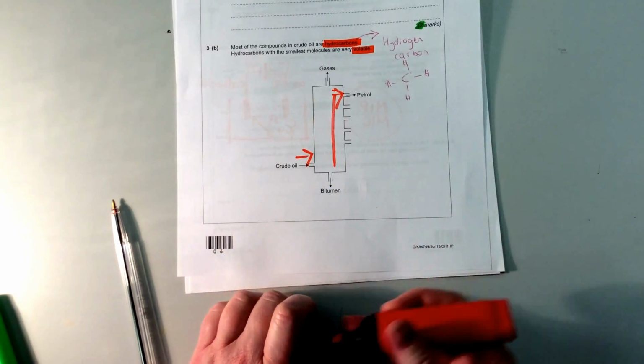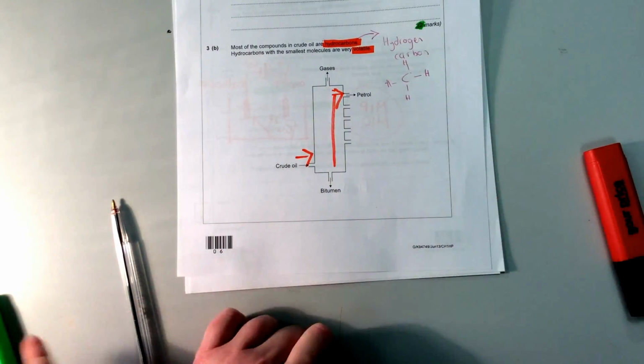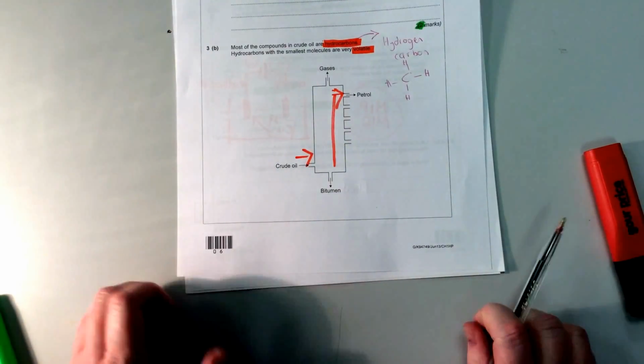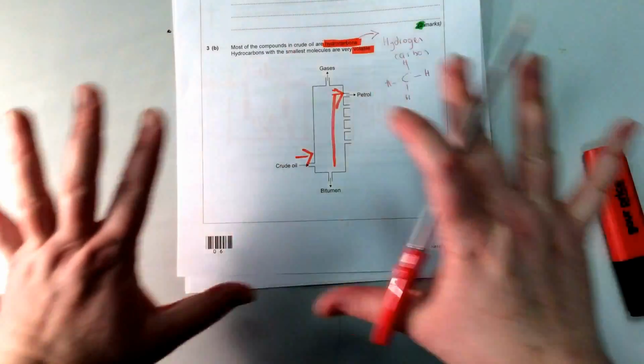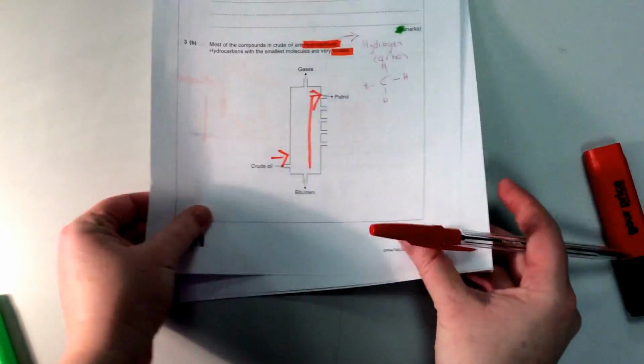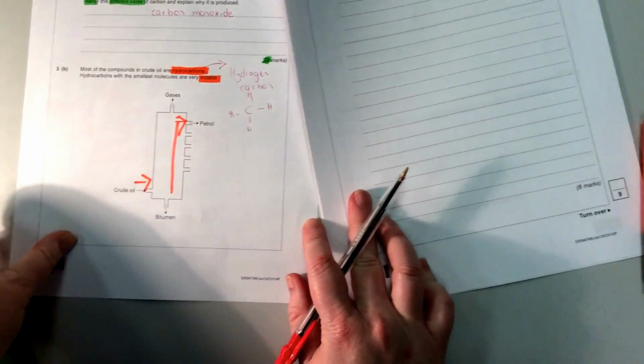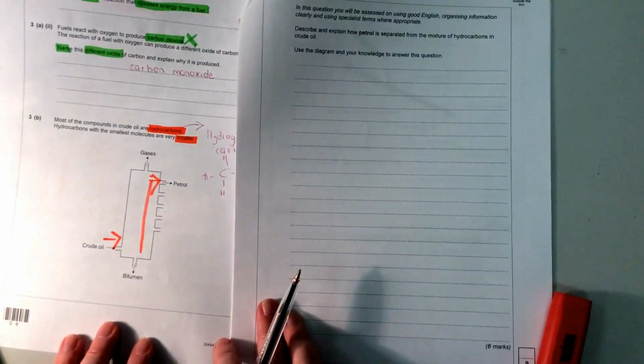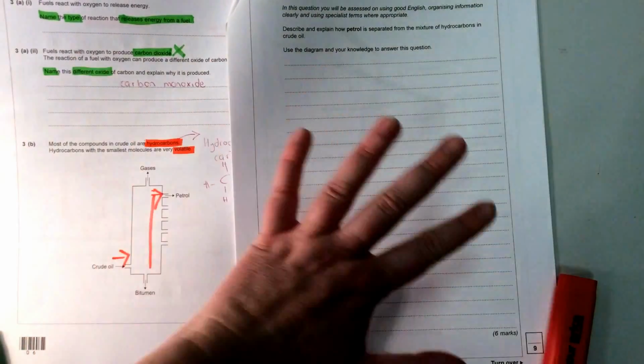How does that happen? Now it's worth annotating this diagram as much as you need to, and obviously you can put the paper out like this to help yourself answer this, because you could have the diagram there plus the writing to the side, and you can use both at the same time.